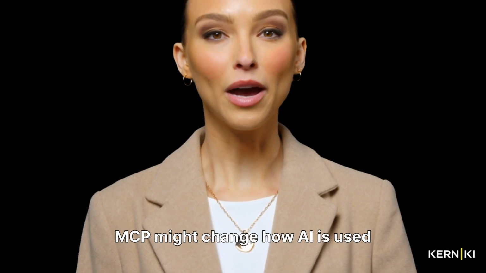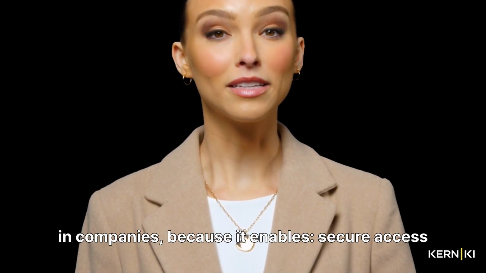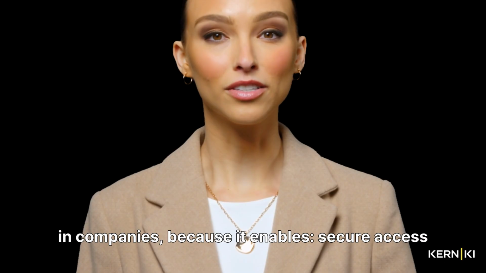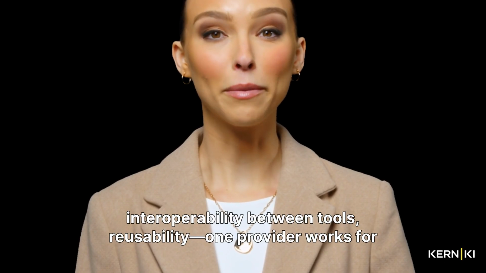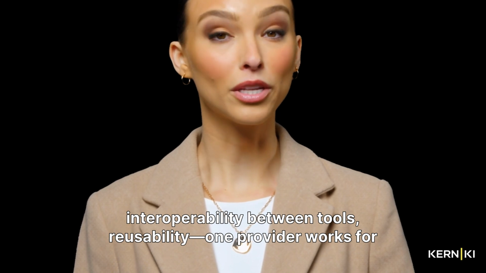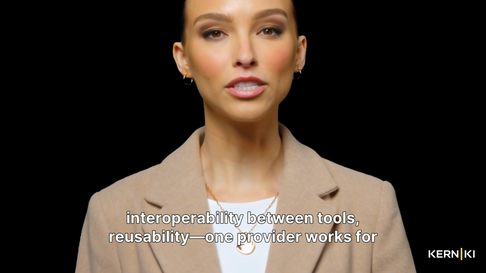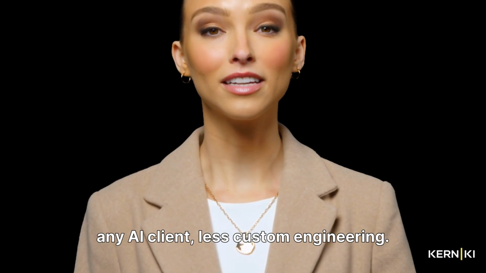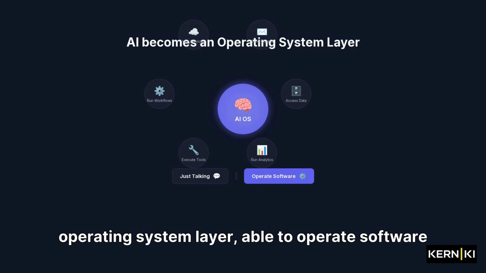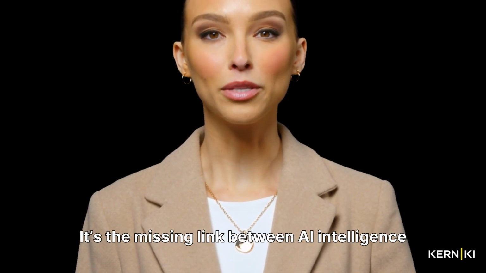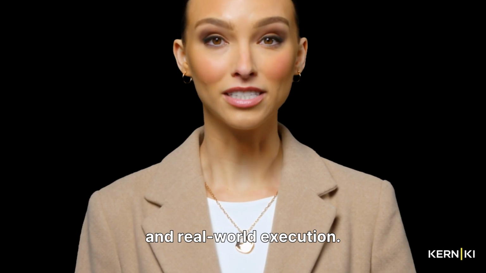MCP might change how AI is used in companies because it enables secure access to real data, compliance and permission-based access, interoperability between tools, and reusability. One provider works for any AI client, with less custom engineering. It basically turns AI into a true operating system layer, able to operate software instead of just talking about it. So that's the Model Context Protocol in 3 minutes. It's the missing link between AI intelligence and real-world execution.